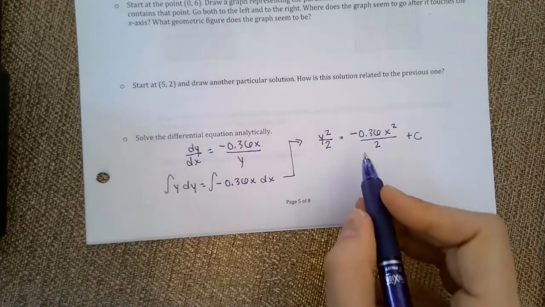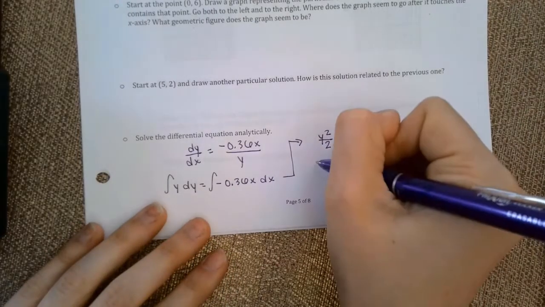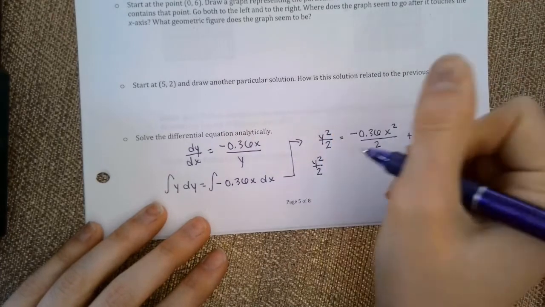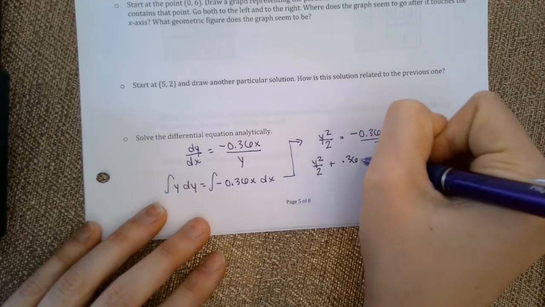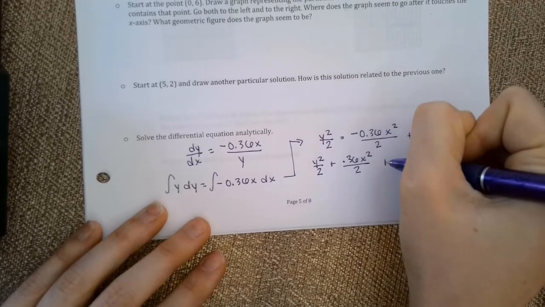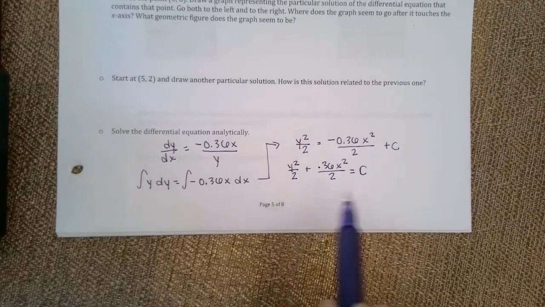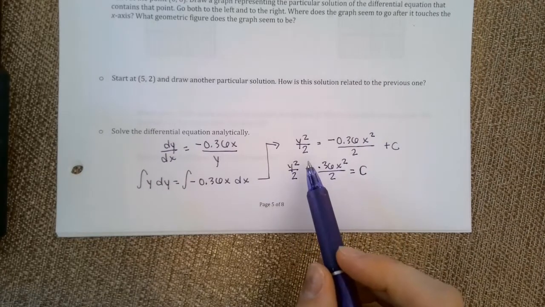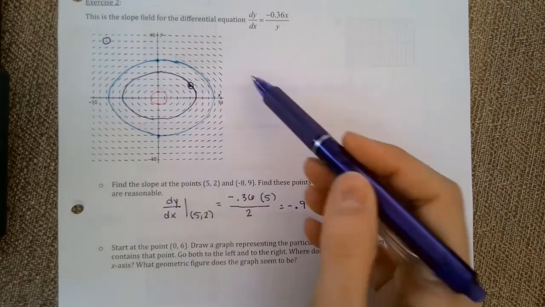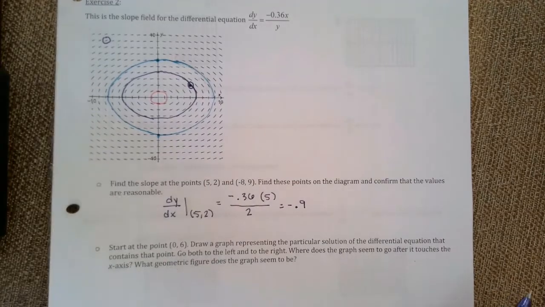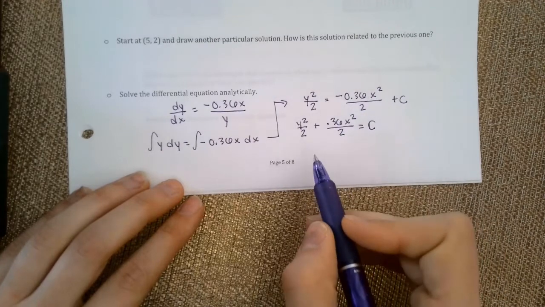But if you'll notice, okay, let's do the opposite of what we're supposed to do right now. Let's go ahead and put all the variables on the same side. y squared over 2 plus 0.36x squared over 2 equals c. This, hopefully you recognize that maybe from Algebra 2, is the equation of an ellipse. Two squared terms being added together. So we can check and we can say, you're right. Even if we didn't solve for y, we can see that this is the right kind of shape for us to have drawn. Remember, if you did solve for y, you would need to write a plus or minus to get both the top half and the bottom half of the ellipse.